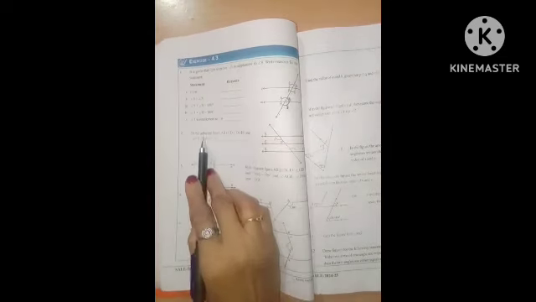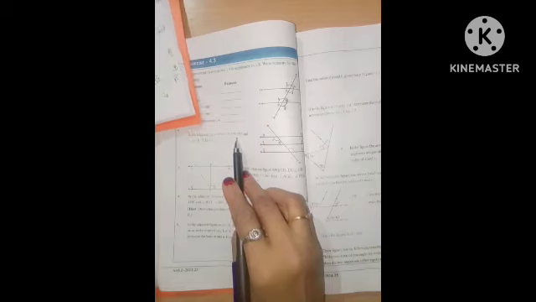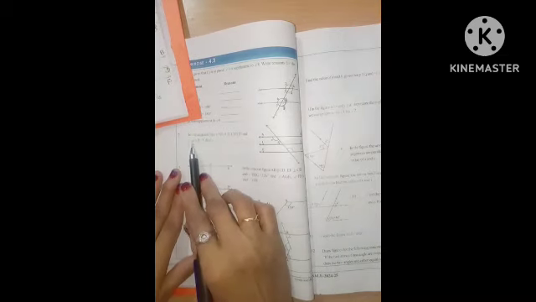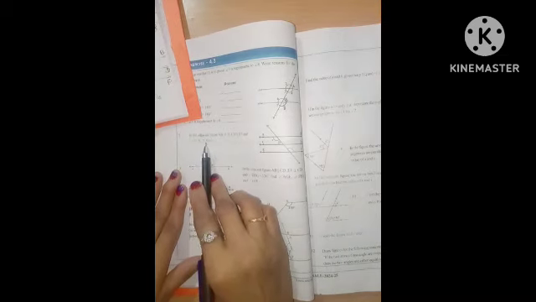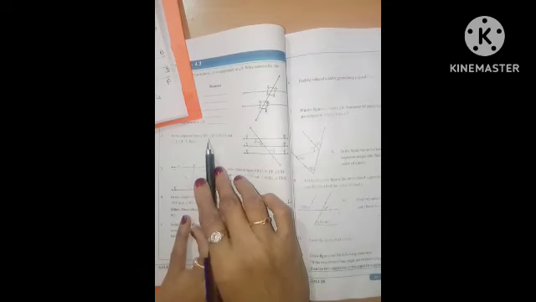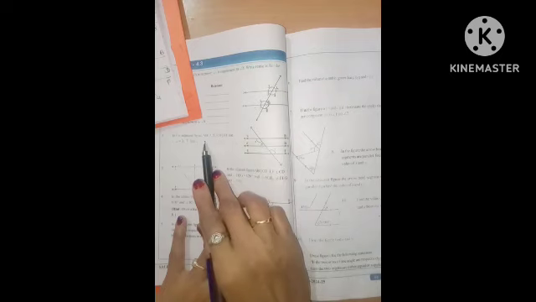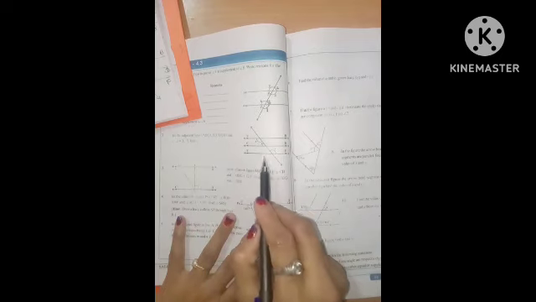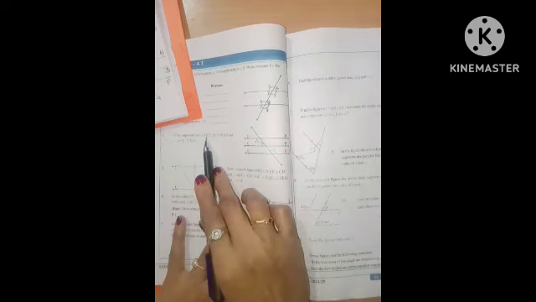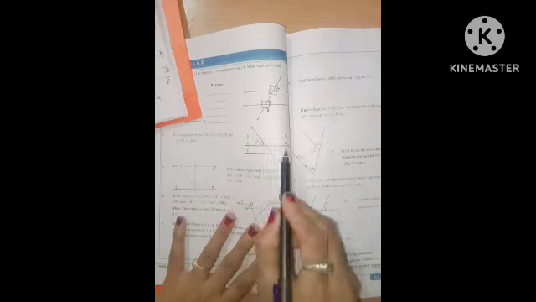First, let's see the problem in our textbook. In the adjacent figure, AB is parallel to CD and CD is parallel to EF, and Y is to Z equals 3 is to 7. Find X. First, what is given and what is asked in this problem, Gagan Sai? The figure is given, AB is parallel to CD, and CD is parallel to EF.